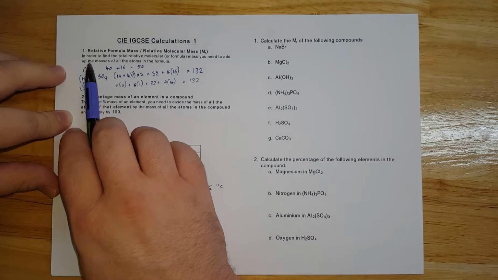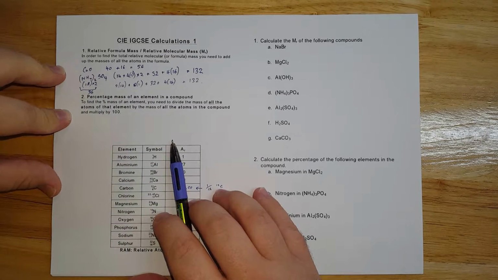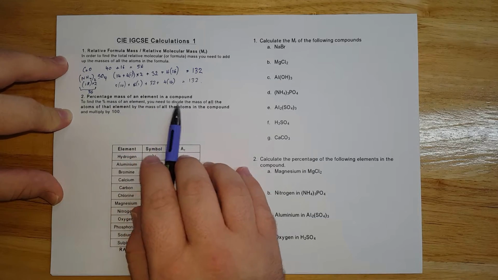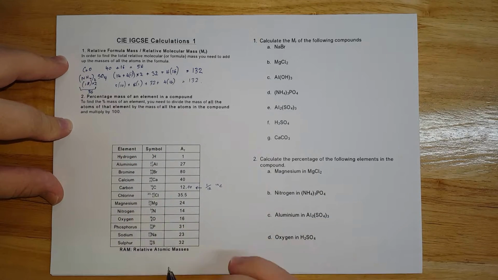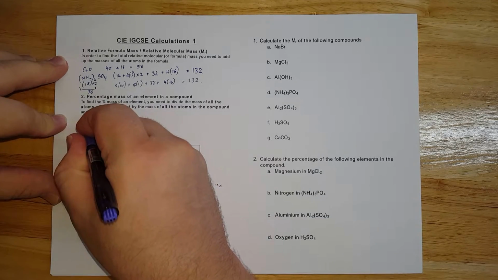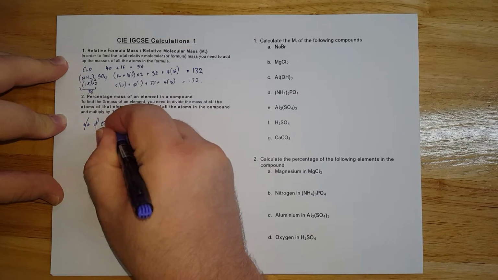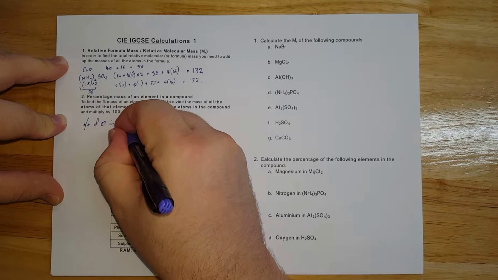Okay, so now we can work out the relative formula mass of a compound. We can look at the percentage mass of an element in a compound. So, for example, if we looked at the percentage of oxygen in sodium carbonate.